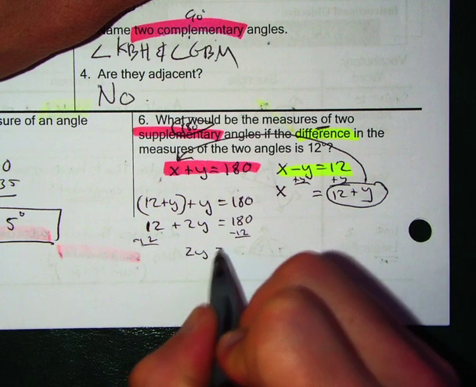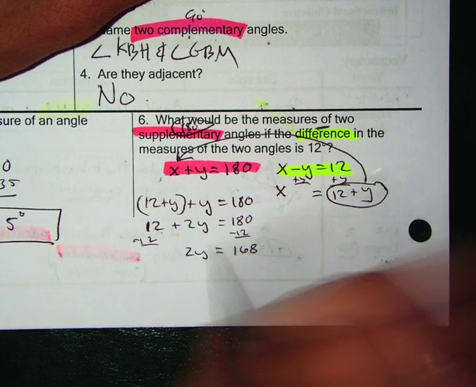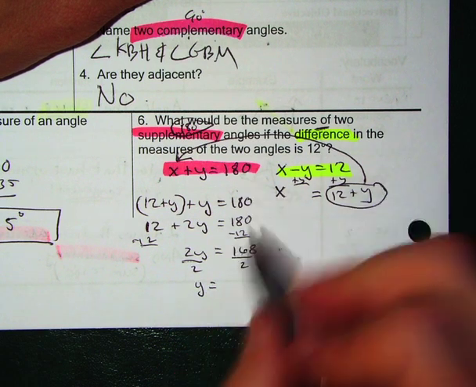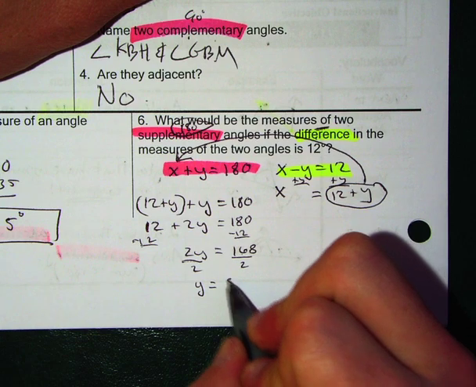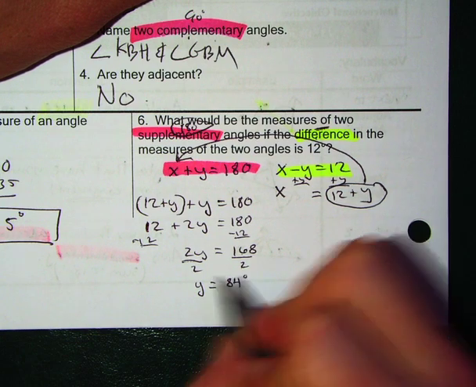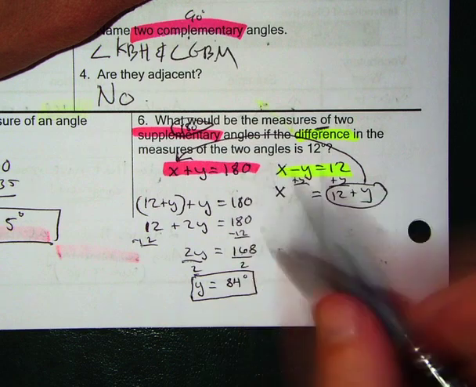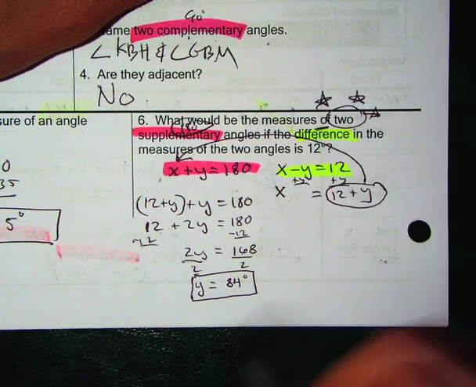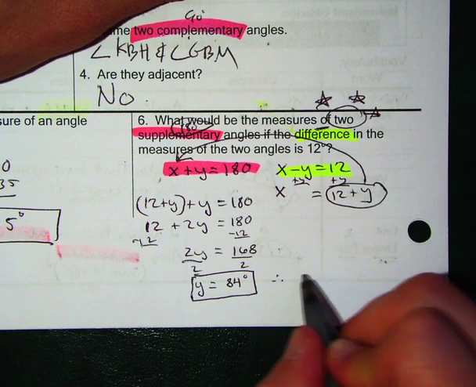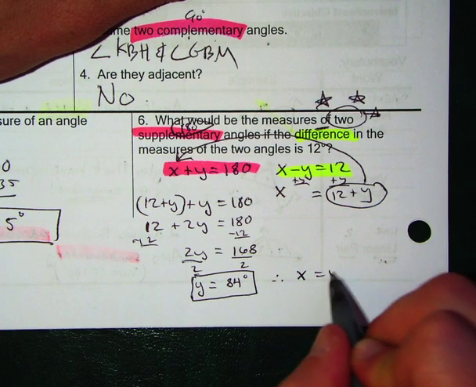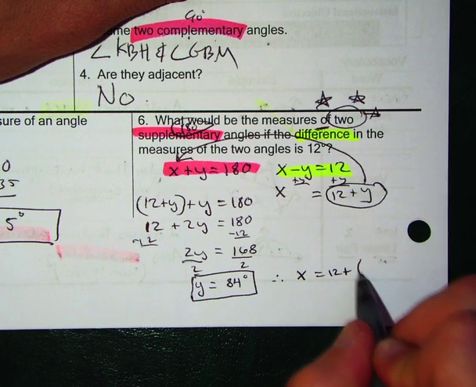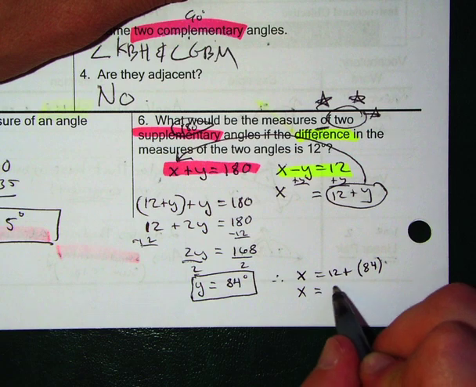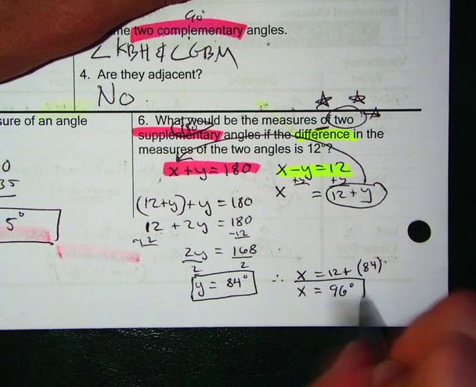And now we have 2y is equal to 168. We divide both sides by 2. And y is equal to, I think that's 84 degrees. Am I done? Well, no. I need the measures of two angles. So let's go back and find x. Therefore, x is equal to 12 plus y, or in this case, 84. So our x is going to be equal to 96 degrees.